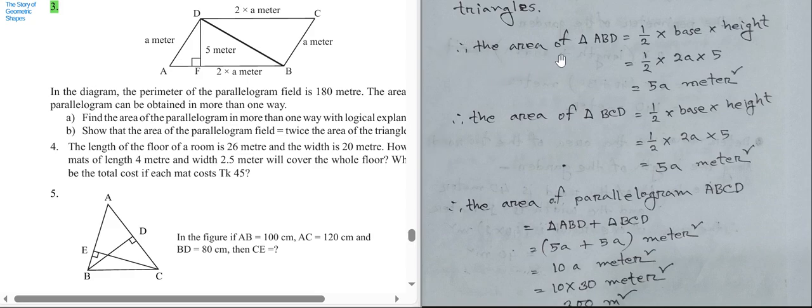So the area of triangle ABD equals half into base into height. We say the base is 2a meter and height is 5 meter. So the area of triangle ABD is 5a square meter.